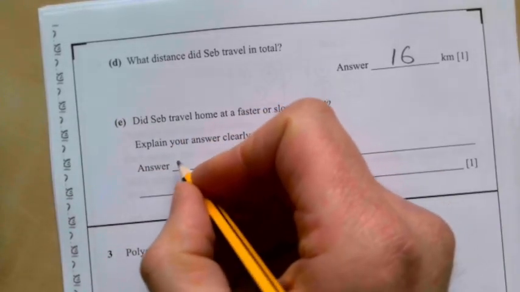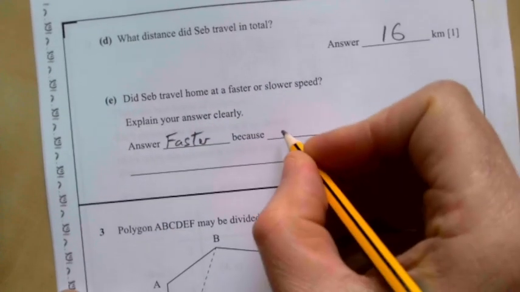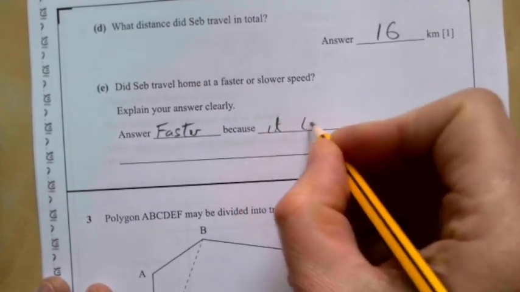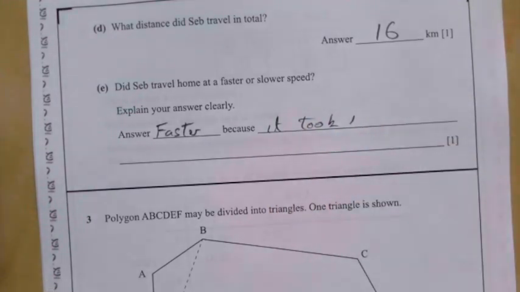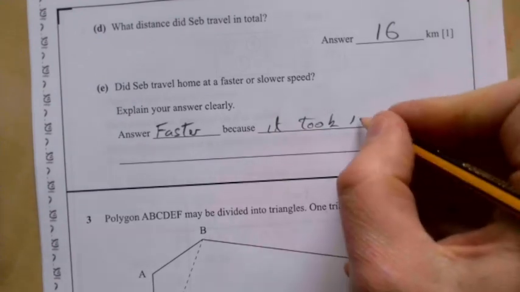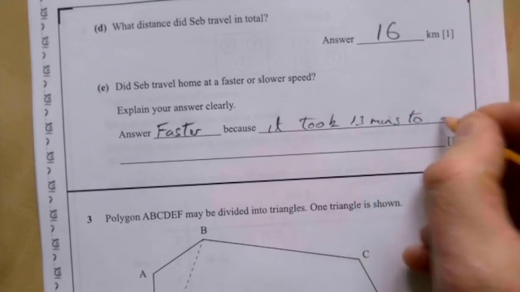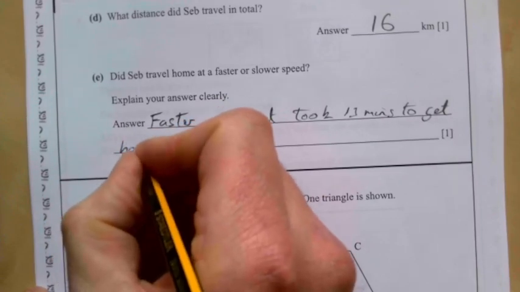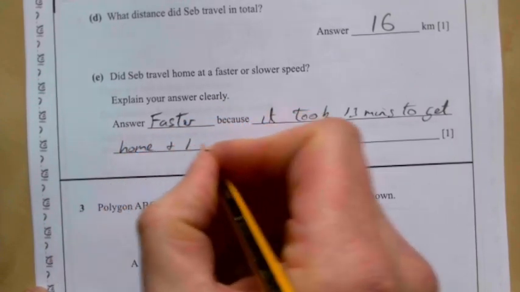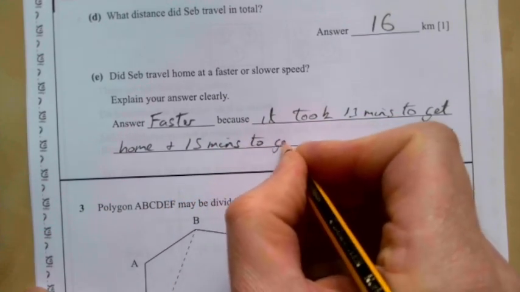So the answer is faster, because it took 13 minutes to get home and 15 minutes to get there.